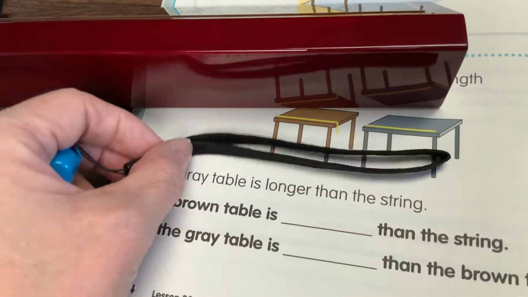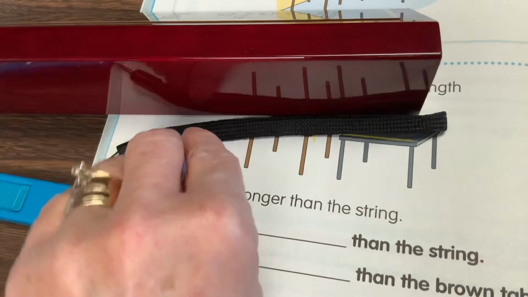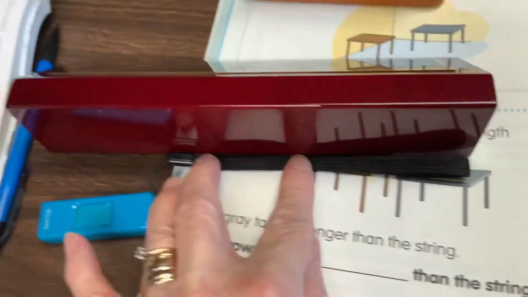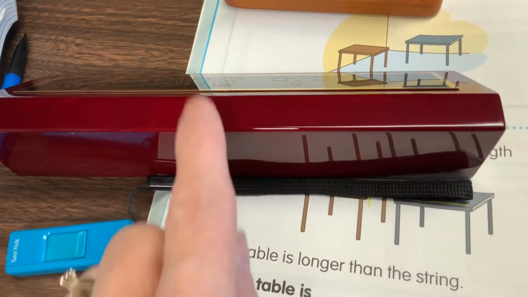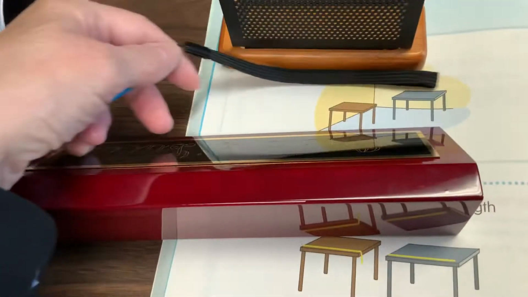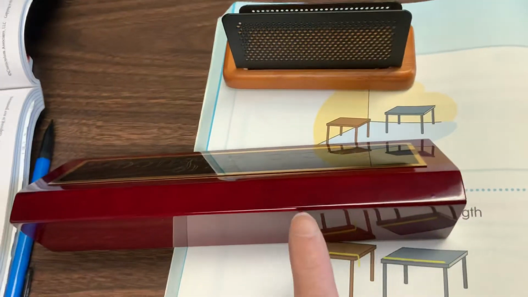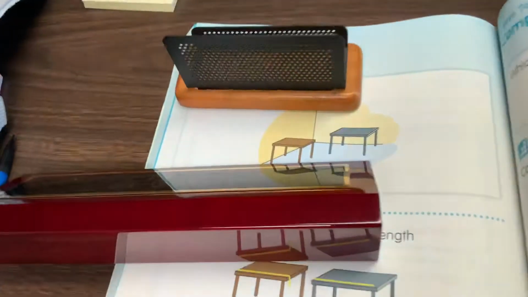If I put it against this object, and I always start at the end, match it up at the end, is the string as long as the object? No. So this is longer than the string. Here, the string was longer than the object, so we know that this one is shorter than this one. We could also see that by looking at it, because those were so evident.